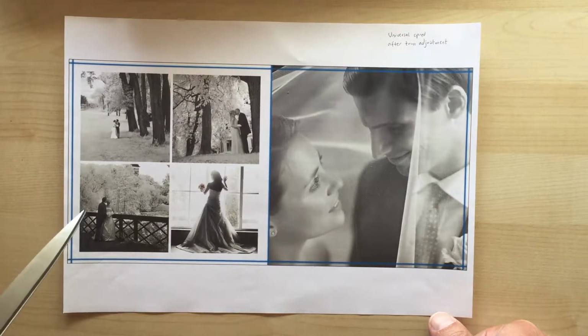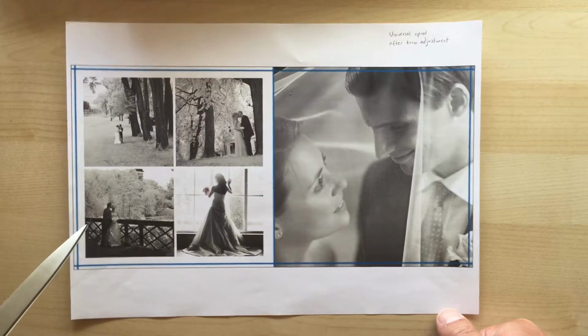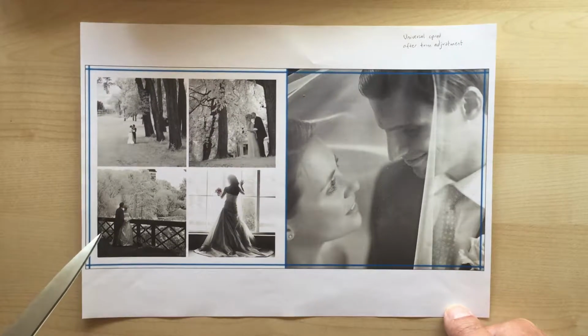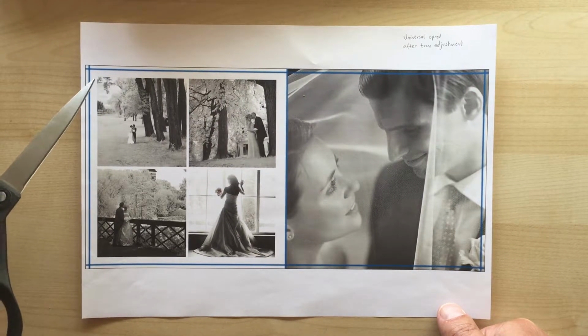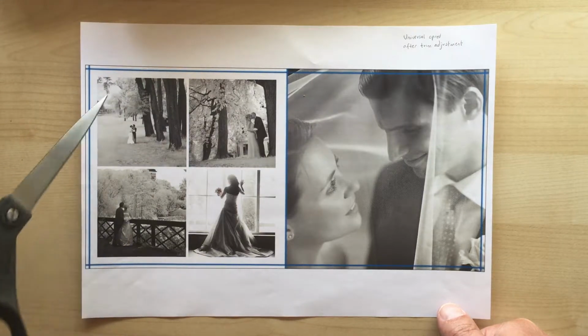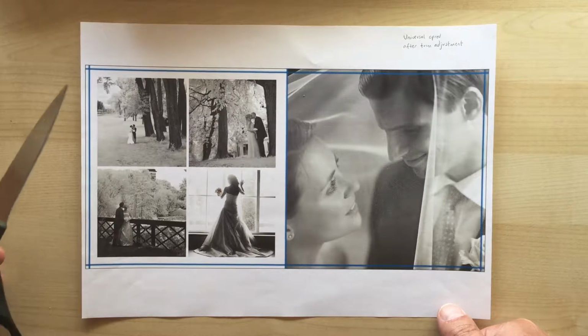But if you create a universal album where we don't know the export size until you tell us, then we have to do the trim adjustment during export. So the trim adjustment moves the apertures, the holes for the photos, and resizes them so that after trimming it will still look good.